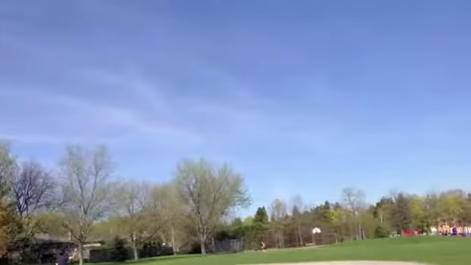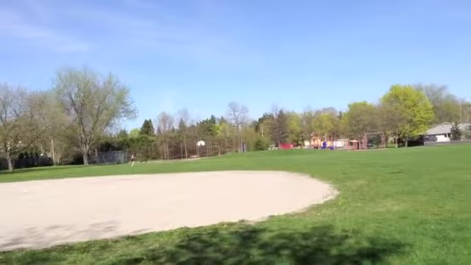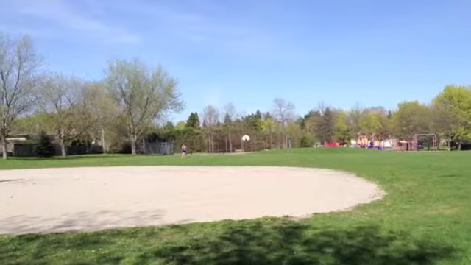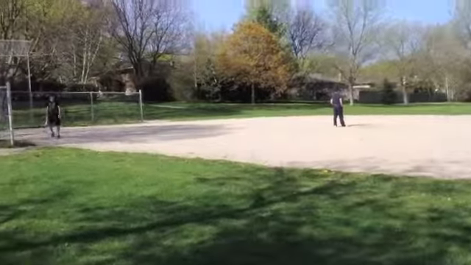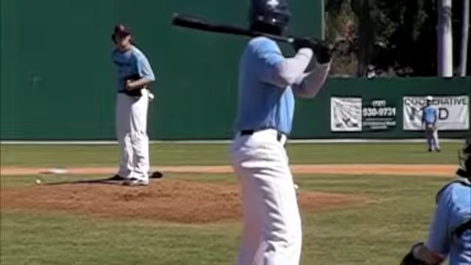The goal of the sport is to score points by striking a thrown ball and running to a series of four bases, stored in the areas of 90 square feet. Each team takes turns attempting to score points for their team.